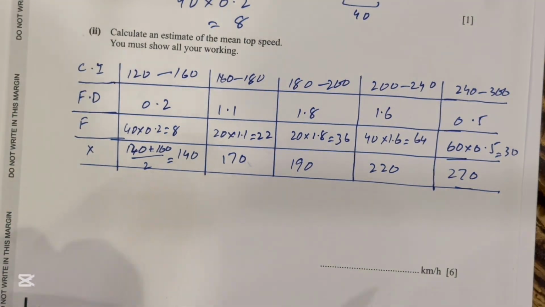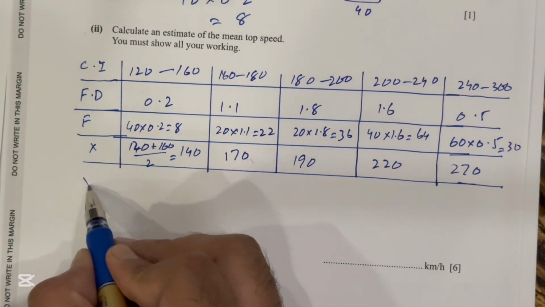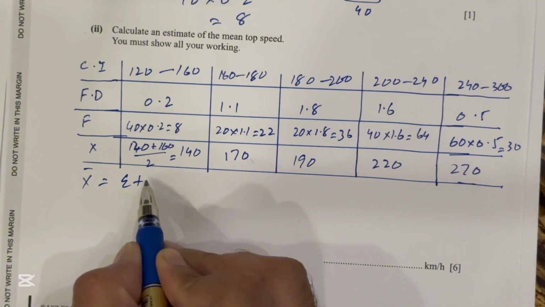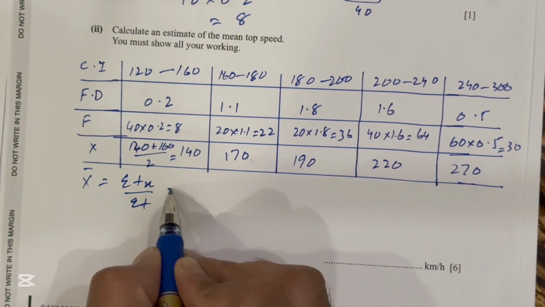Now we need to calculate the value of the mean, that is equal to summation of fx over summation of f.